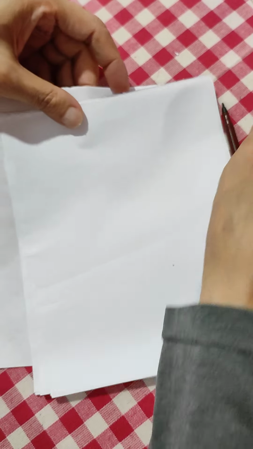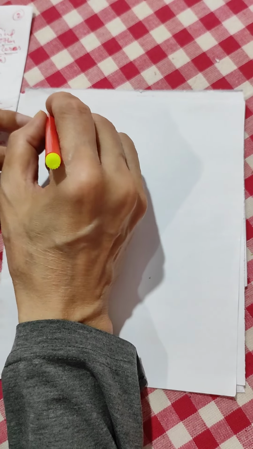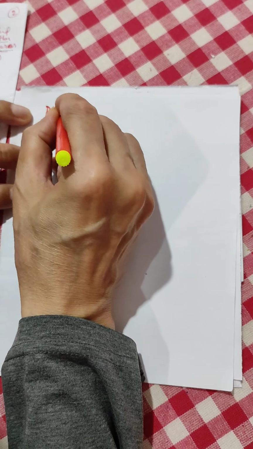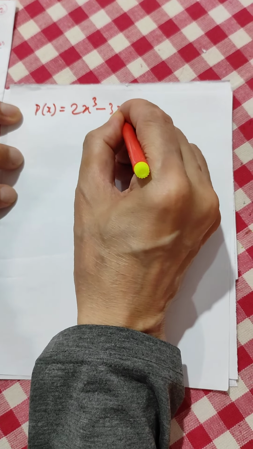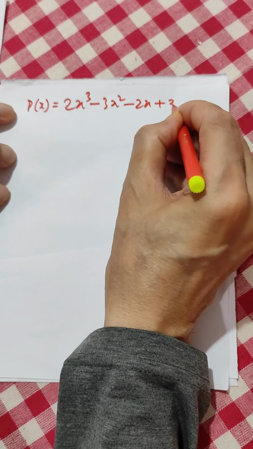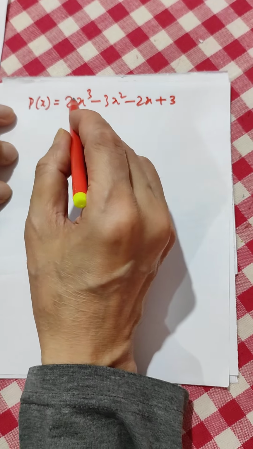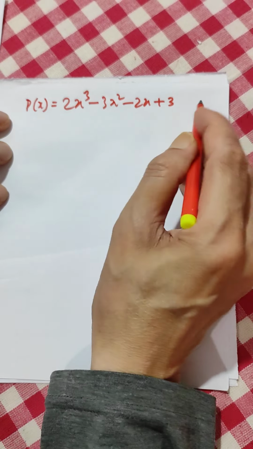Let us see one cubic polynomial. Suppose this one. Cubic polynomial, say p(x) equal to, say, 2x cube minus 3x square minus 2x plus 3. So this is a cubic polynomial, highest degree 3. Now it will have 3 factors and 3 zeros.